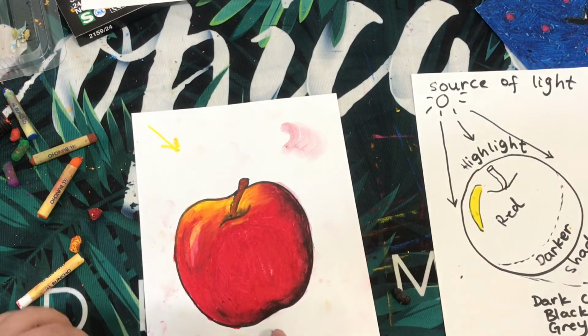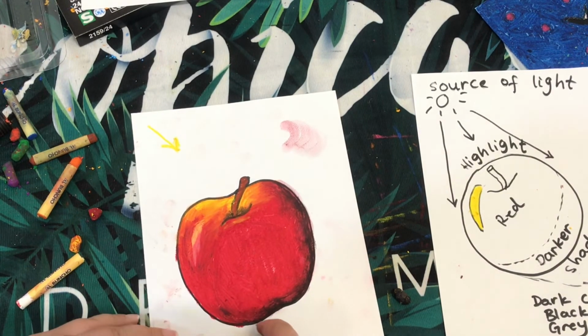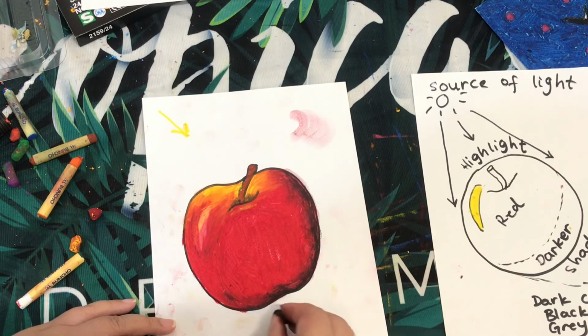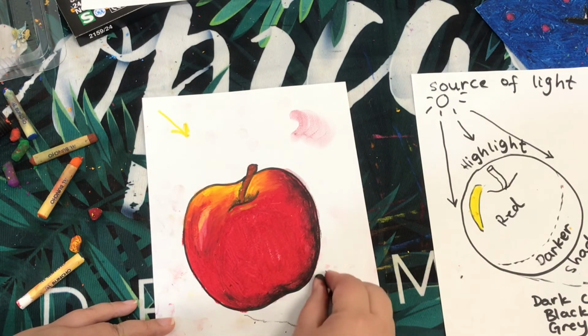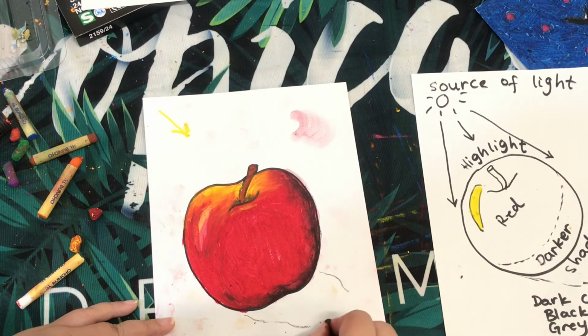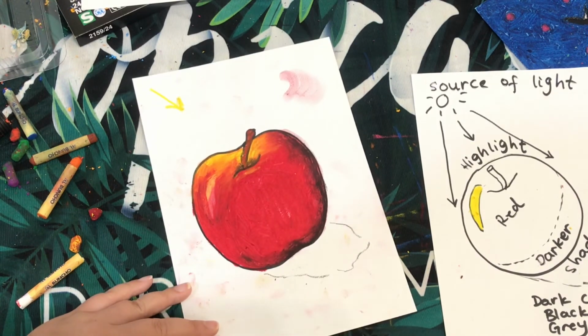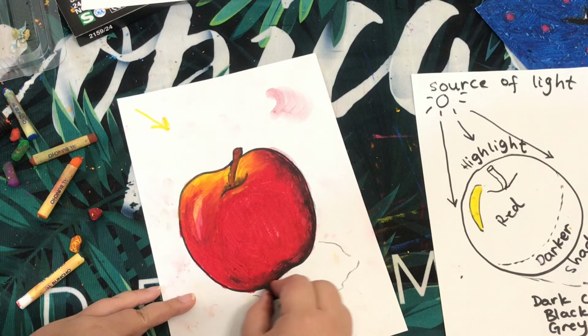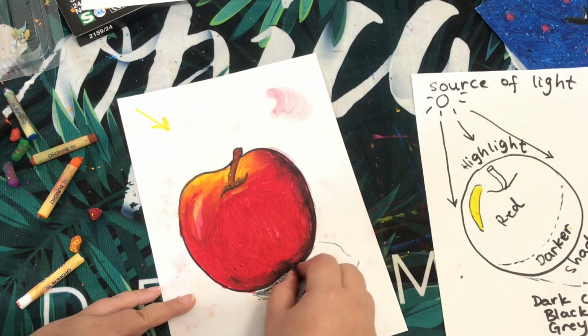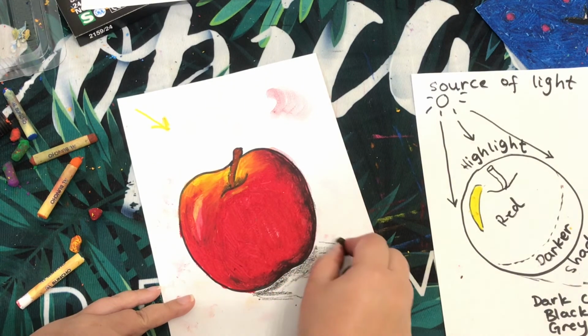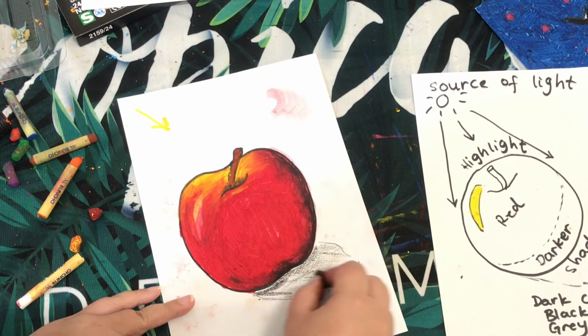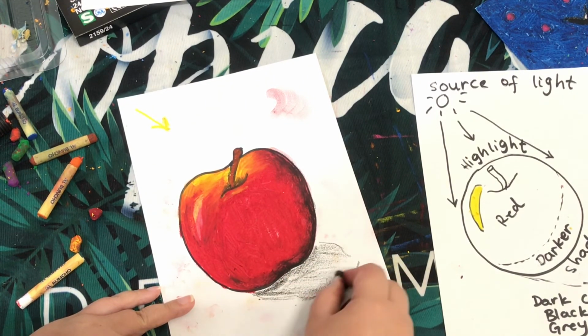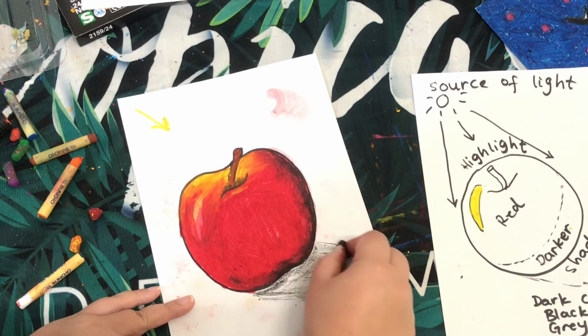Okay, now let's put some shadow at the bottom over here. Okay, just follow the shape of the bottom of the apple. Okay, you don't have to press too hard, and then you can just do some light shade, or you can use your pencil also, or your pencil color.